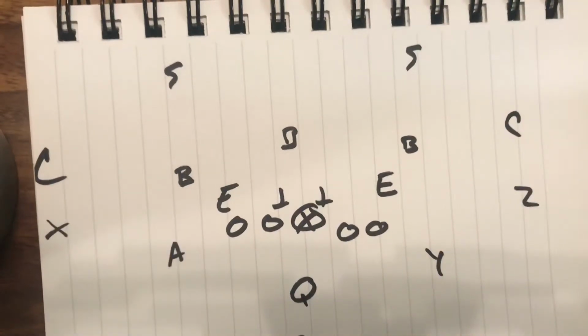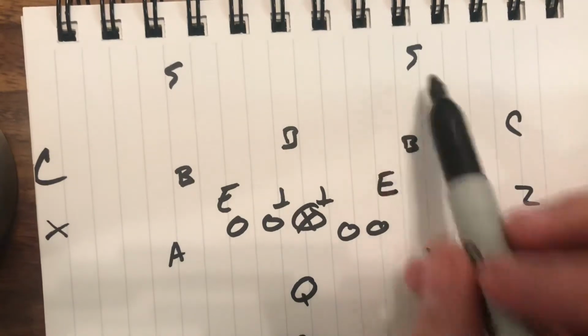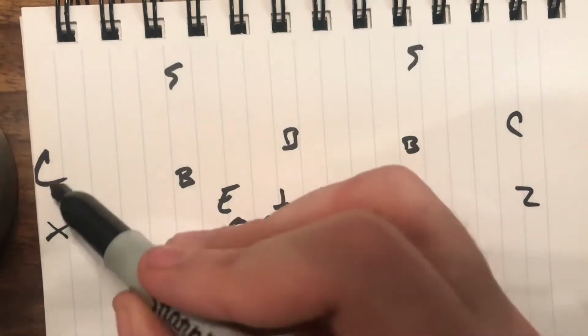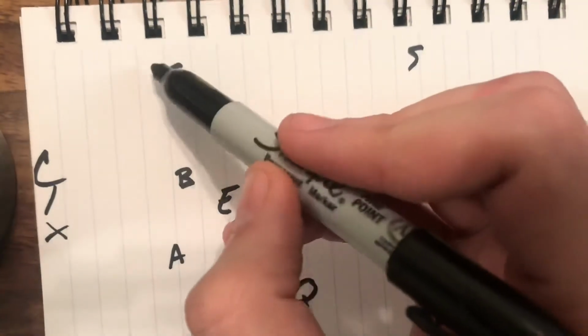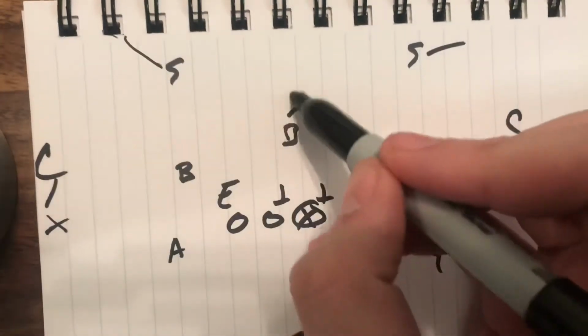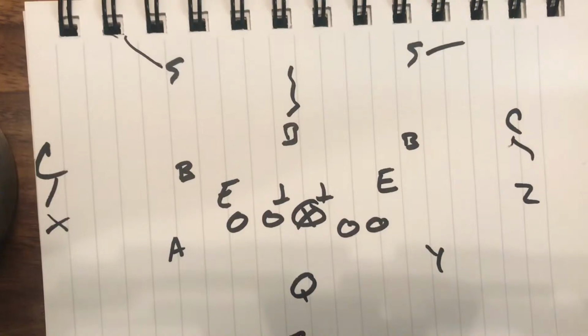Your basic 4-3, you can disguise a lot of coverages in the 4-3. This safety can act as your rover and really play in the box and do whatever he wants, really. But if I'm looking at this, then my first instinct is going to be cover 2, which is going to be this corner's going to sit, this corner's going to sit, safeties are going to play their halves, and then this backer's going to jump back into the coverage.